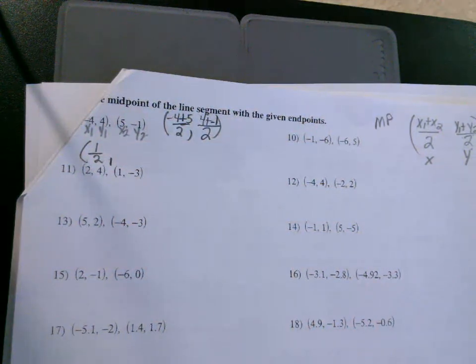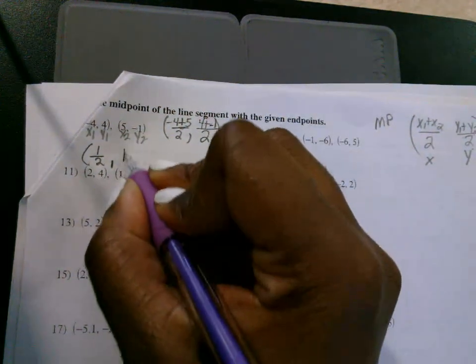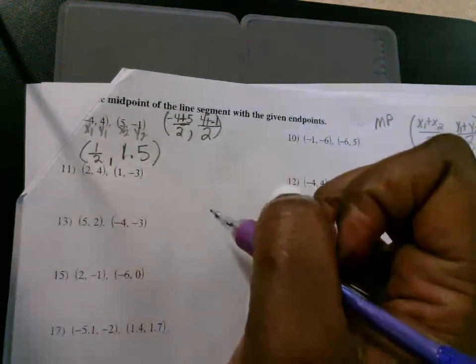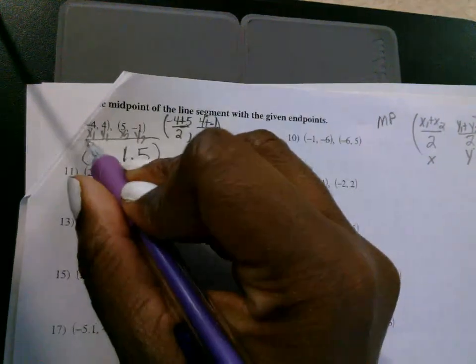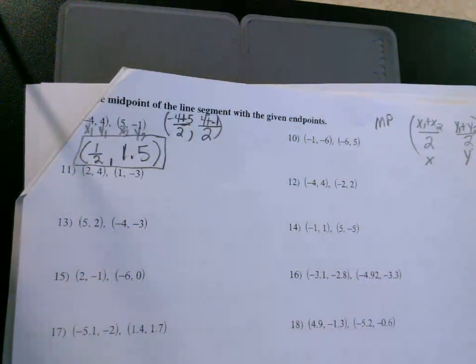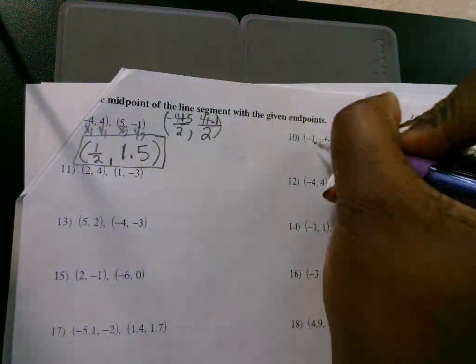Now we have 4 plus a -1. What's that? 3. So what's 3 divided by 2? That's 1.5. Any questions about how to find the midpoint there? All right, so that's the answer. Let's do number 10, the second problem.